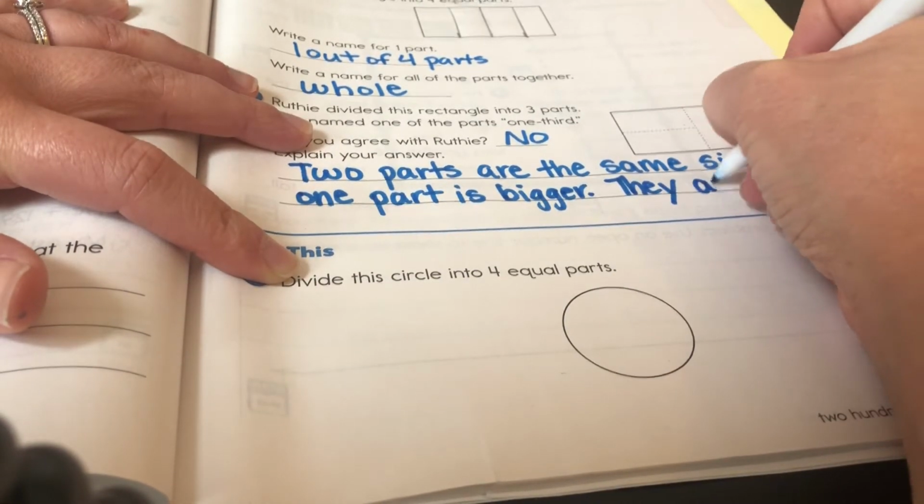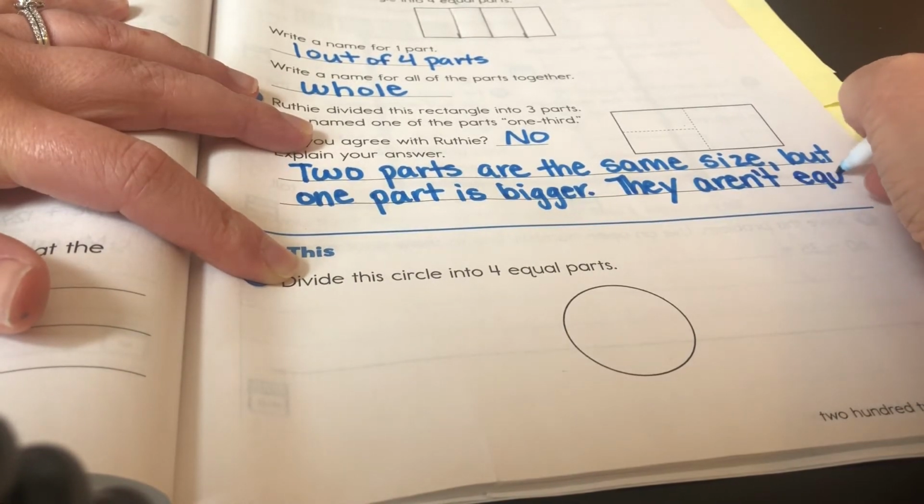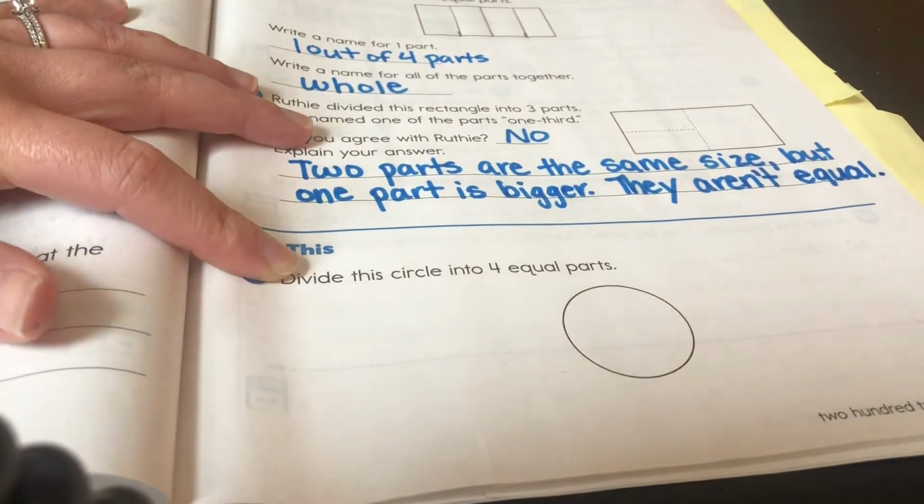They aren't equal, period. They aren't equal.